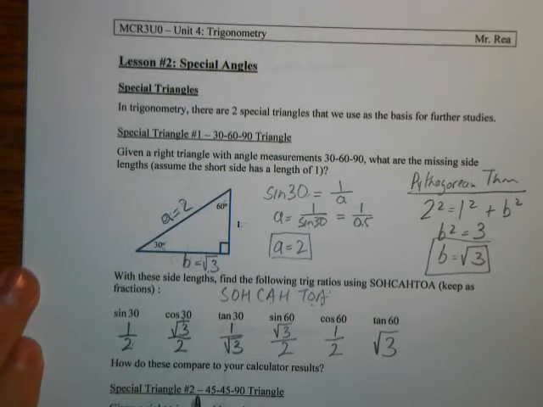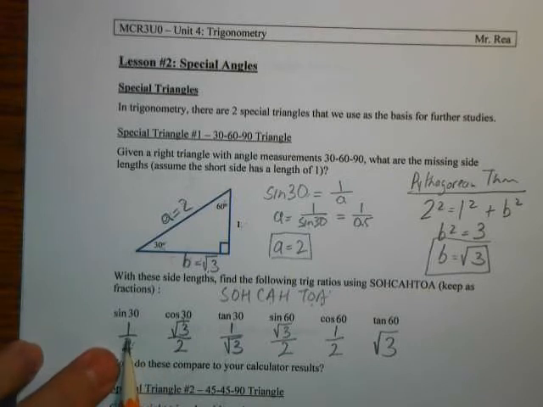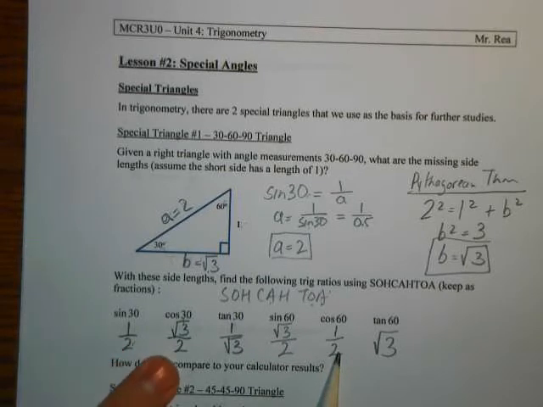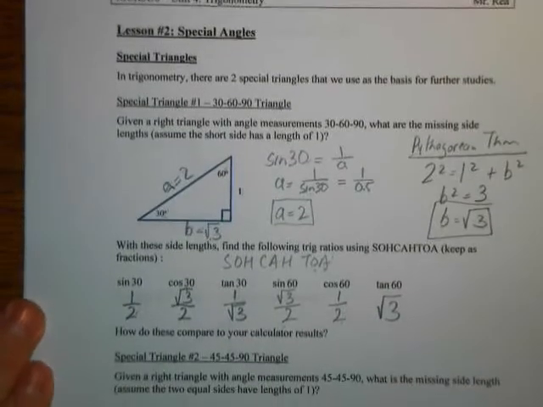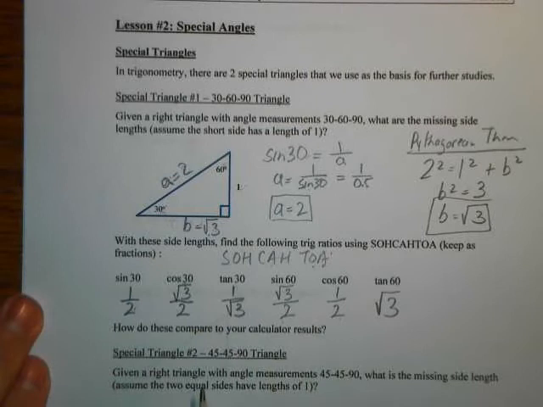One thing to point out here is we have a couple of duplicated values. If you notice, sine 30 is the same as cos 60, and also cos 30 is the same as sine 60. And that's really no coincidence. The fact that the two angles 30 and 60 add up to 90 is the reason why that happens. Hopefully we'll talk more about that later, but it's good to see where the similarities are sometimes between the ratios.